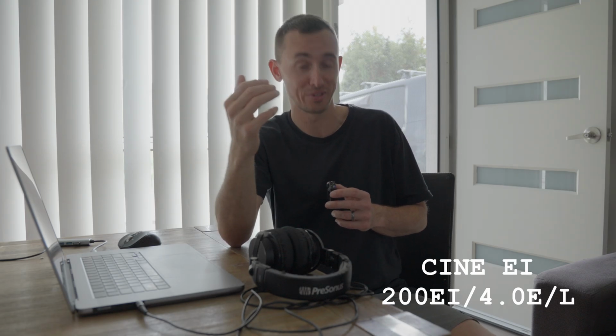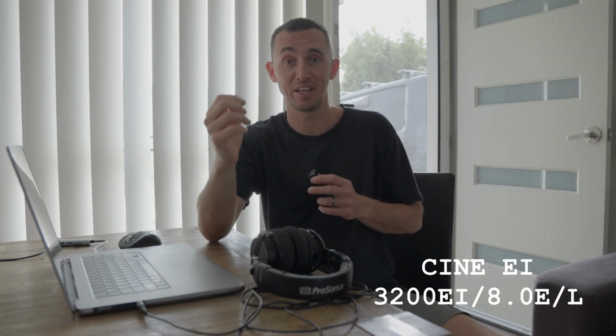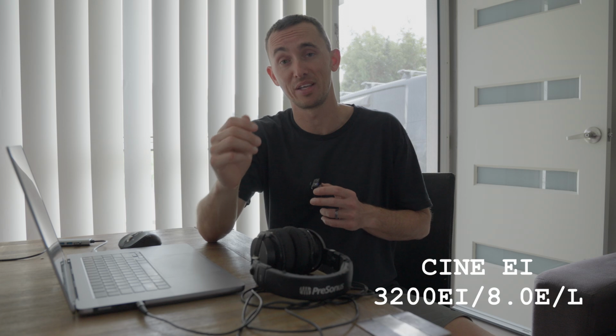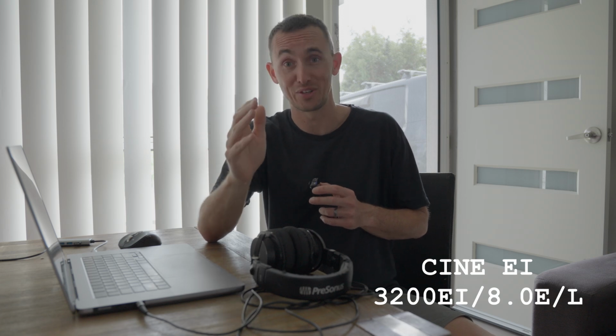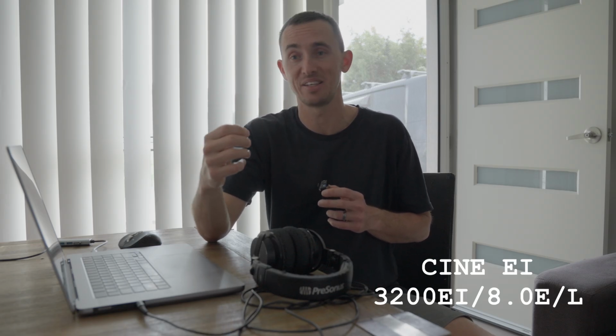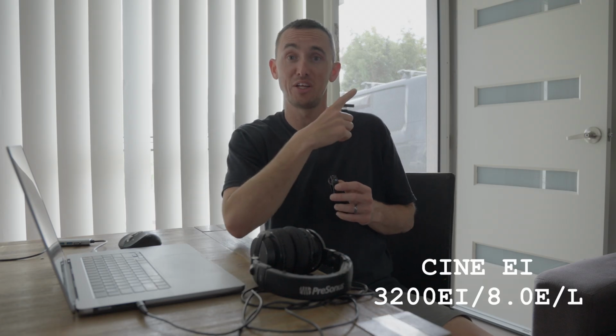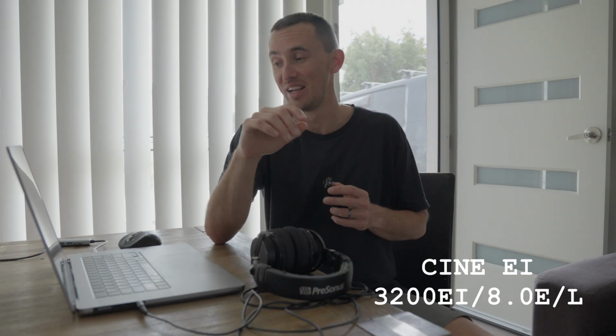I'm now going to switch over to CINE EI 3200 to see if it adds noise. Alright, and now this is a higher setting, 3200 CINE EI, while still recording at ISO 800. I'm very excited to put this on the computer and see how it looks. According to what I've understood from reading a lot of articles and trying to understand CINE EI, there should be a ton of noise right now in my shirt, yet the highlight should be rolling off a lot nicer.